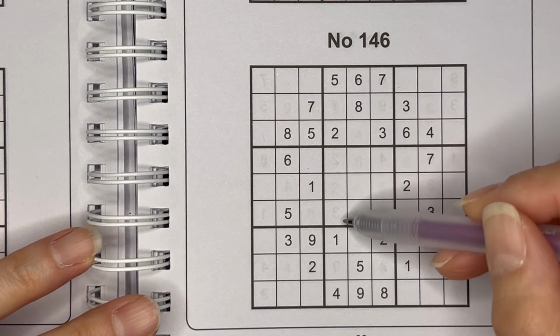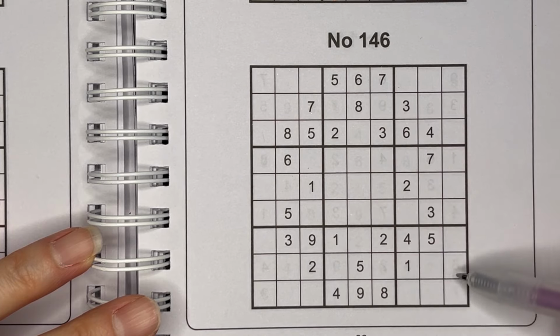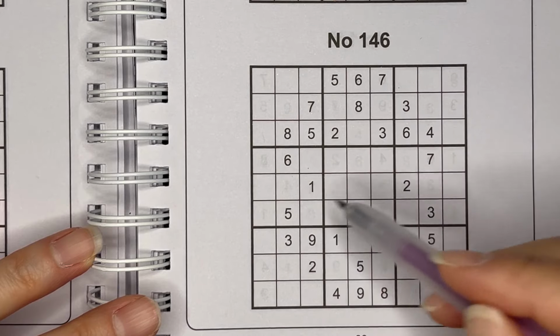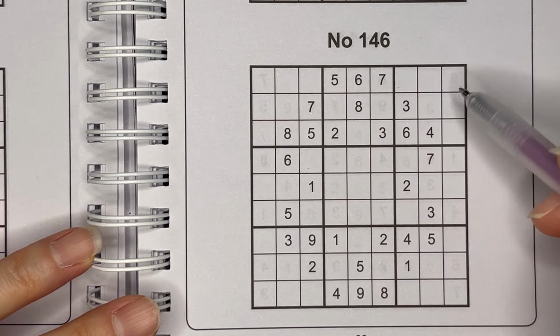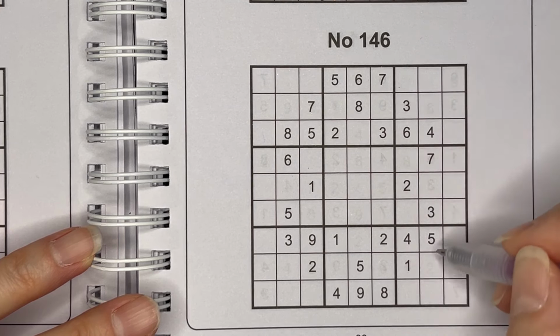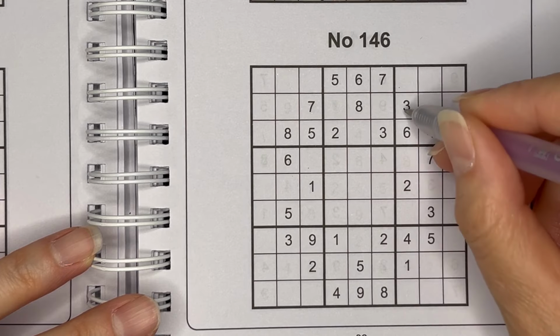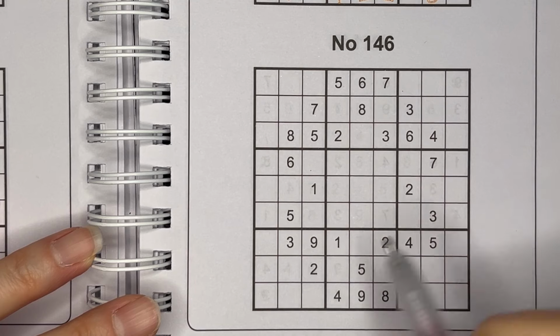Got a 2 in this column, 2 in this row, 2 in this column. 2, 2, 2. Okay, I can't put in any 2s yet. So let's look at 3s. There's a 3. Okay, I'm gonna look down here. There's a 3 in this column and a 3 in this column.